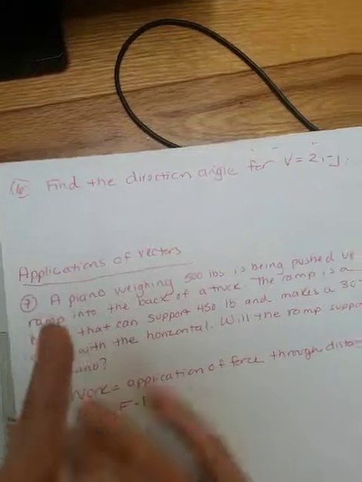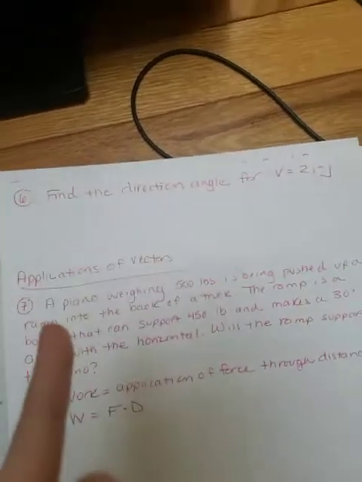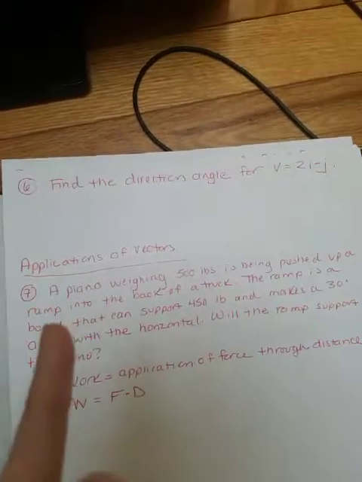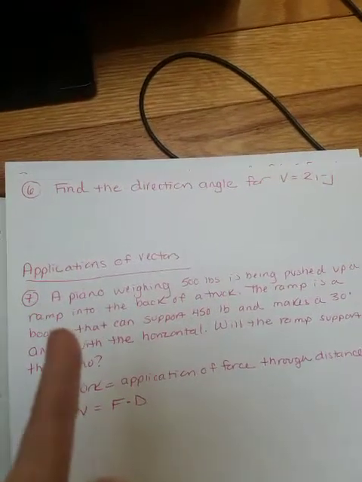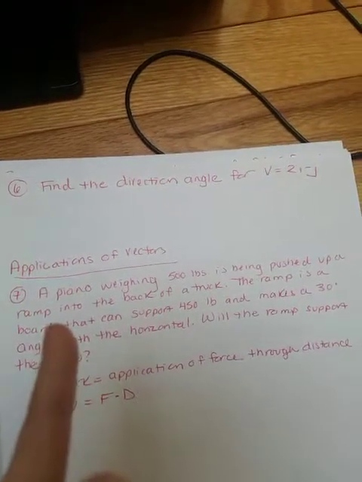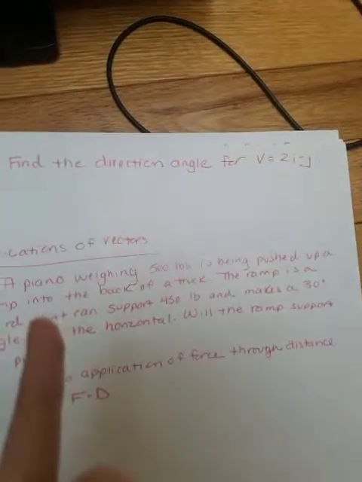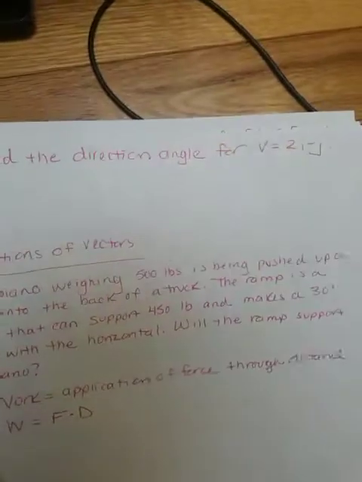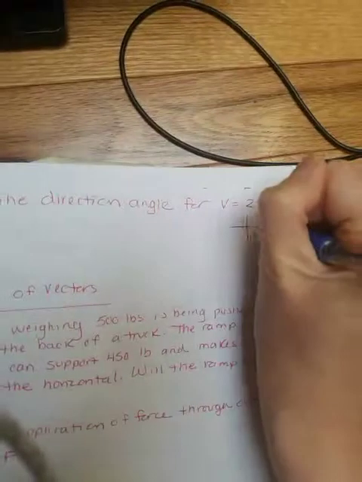All right, let's back up to where we left off. Number 6. Find the direction angle for v equals 2i minus j. So the direction angle, we're just looking for theta. First of all, I need to figure out which quadrant this is in. 2i minus j, we're going to be in quadrant 4 because it's 2 and then a negative 1.